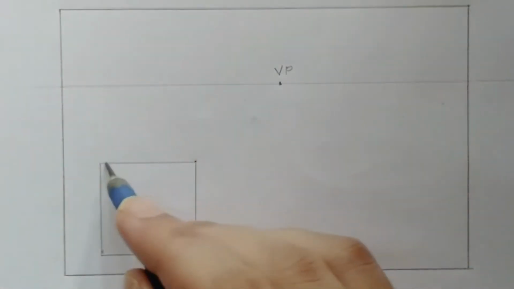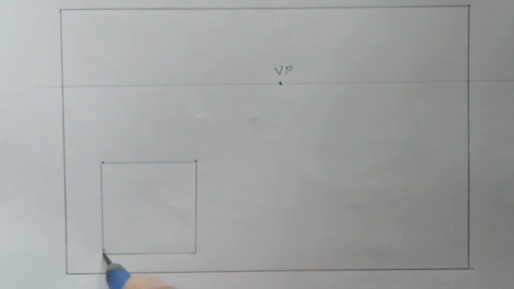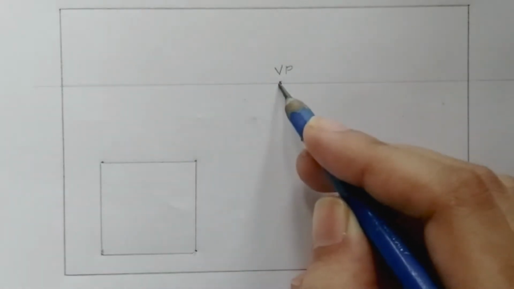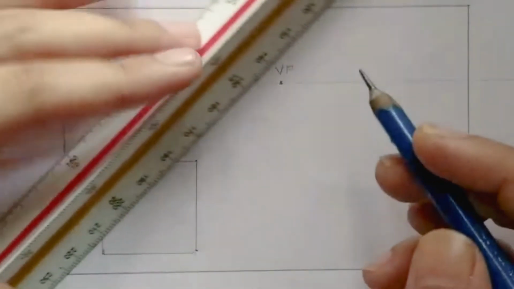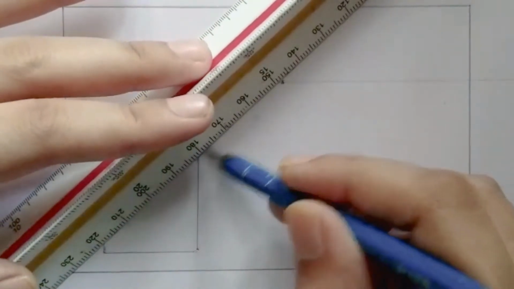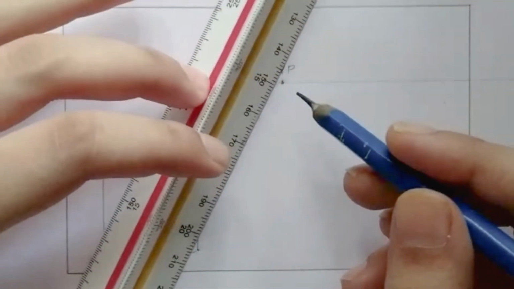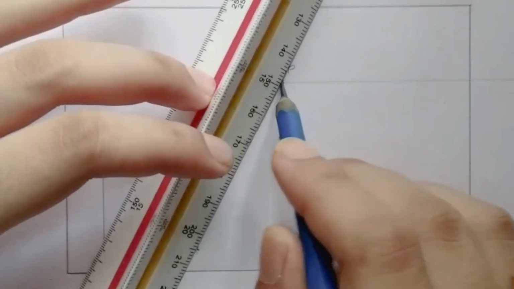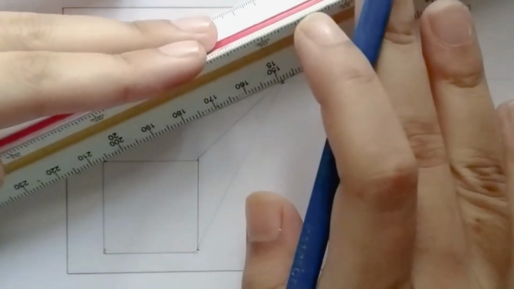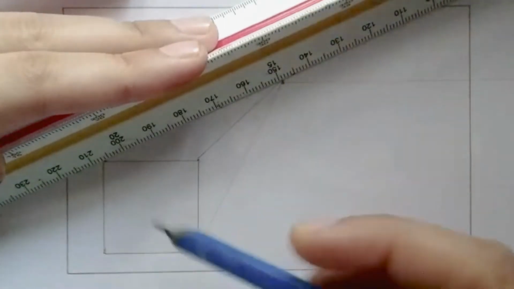So this side is nearest to me, and then the four corners of this square, I'll be tracing back to the point VP for the guideline, and I'm drawing the projection lines, as you call them, and these need to be drawn very light.